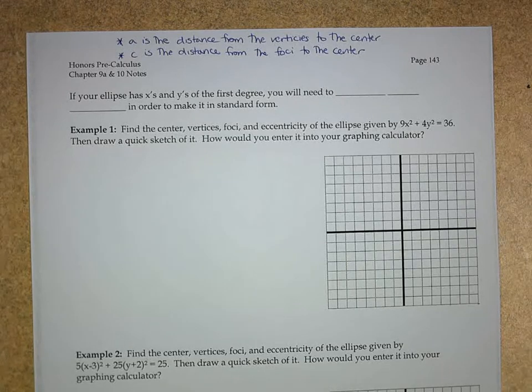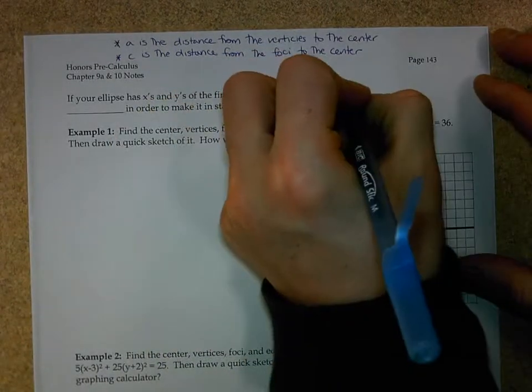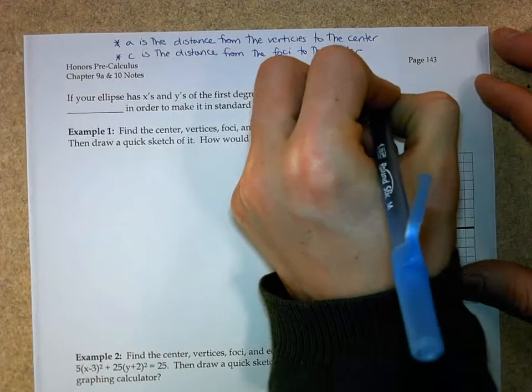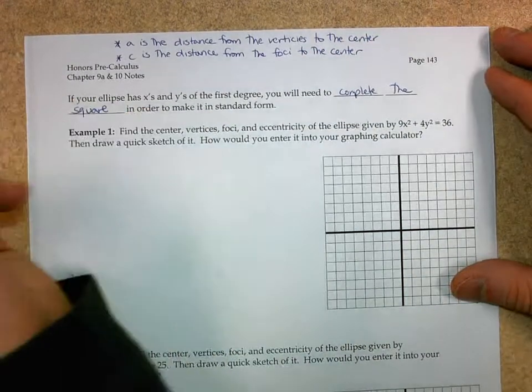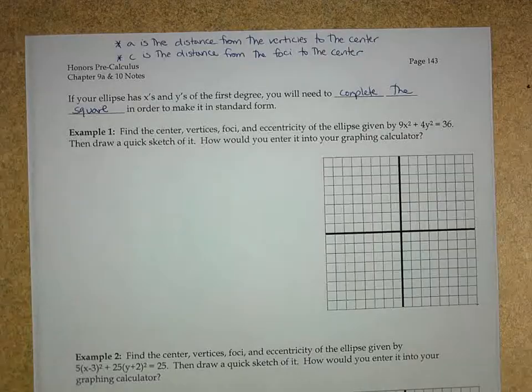So just make a note that the A value and C value are distances. It's not necessarily a coordinate plane, or it is a coordinate point, but it's represented from the distance from the center. So if we've got x and y's of the first degree, you will need to complete the square to get your ellipse in standard form if it's not in standard form quite yet.